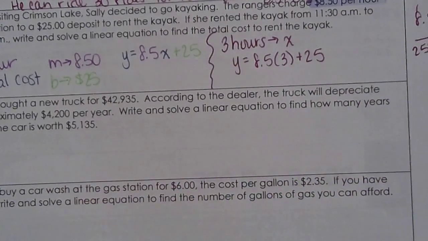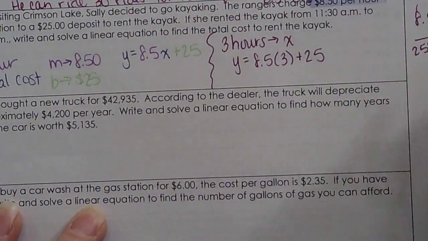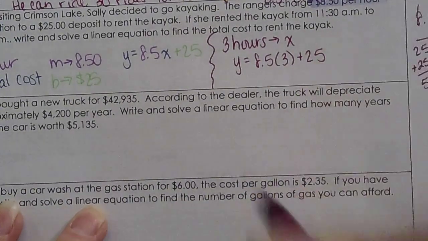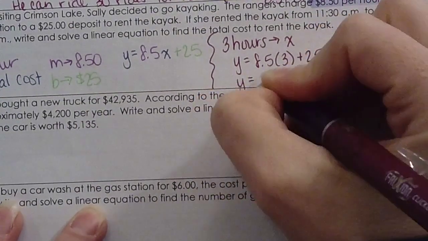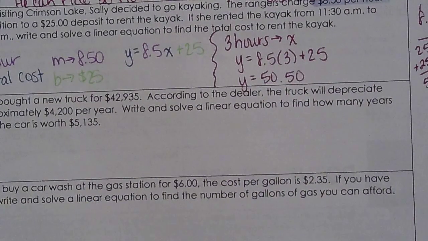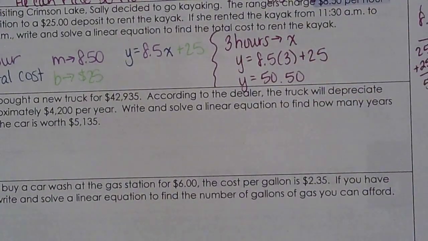Did you guys get 25.50 plus $25? So our final answer, we came up with Y equals 50.50.